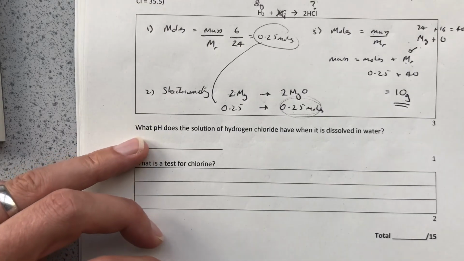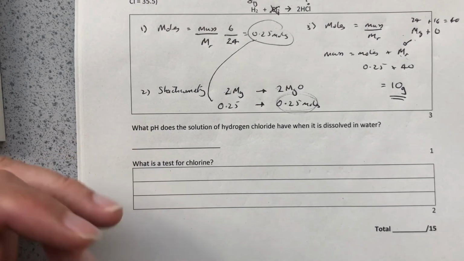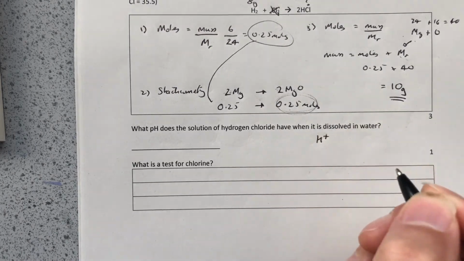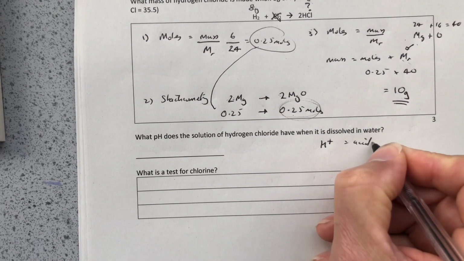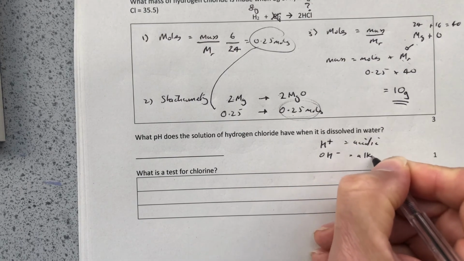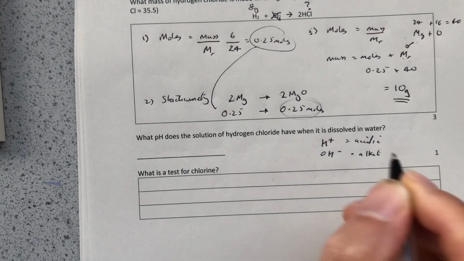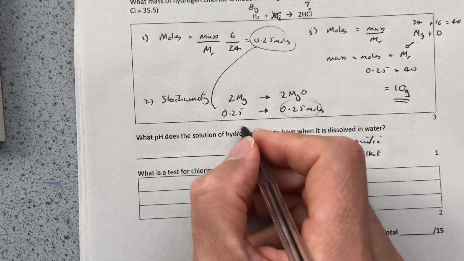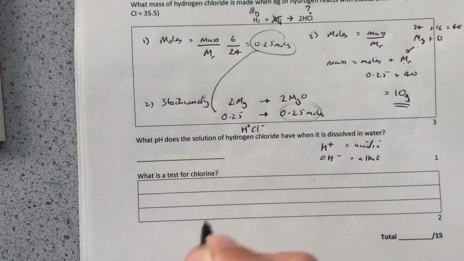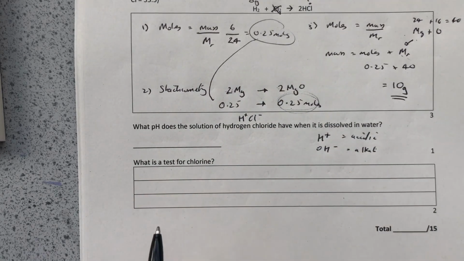What pH does a solution of hydrogen chloride have when it's dissolved in water? Now remember, if a solution has hydrogen ions in it, it's acidic. If it has hydroxide ions in, it's alkali. Hydrogen chloride is HCl, H plus Cl minus. You tell me whether that's acidic or alkali, and then give me a pH number.